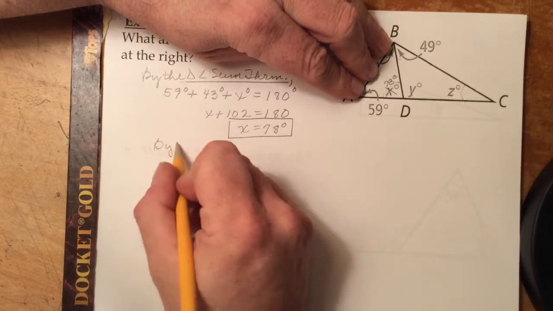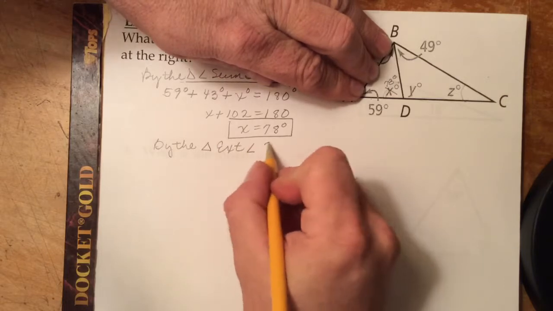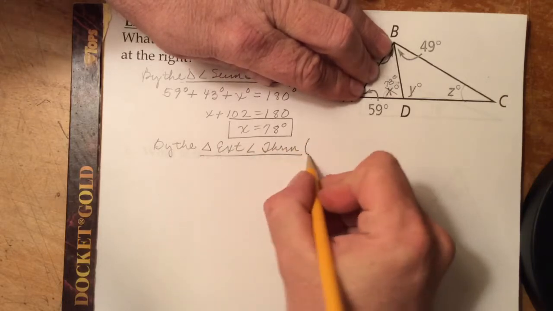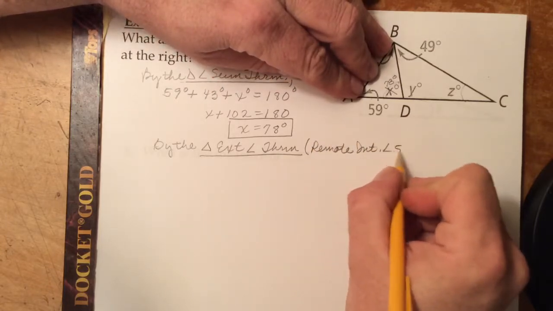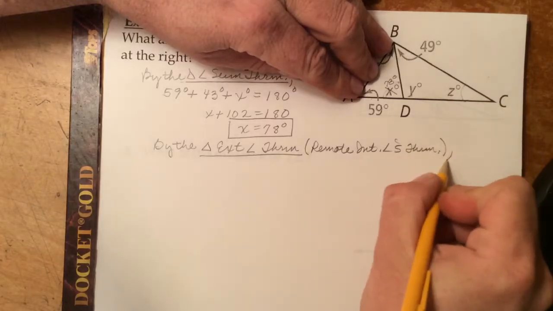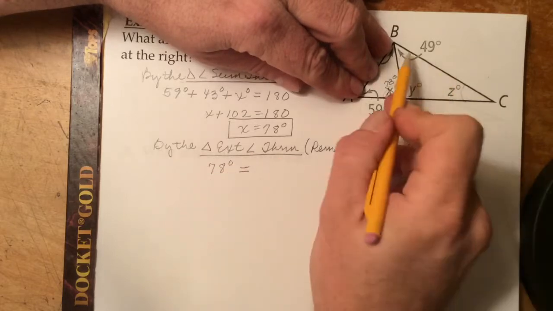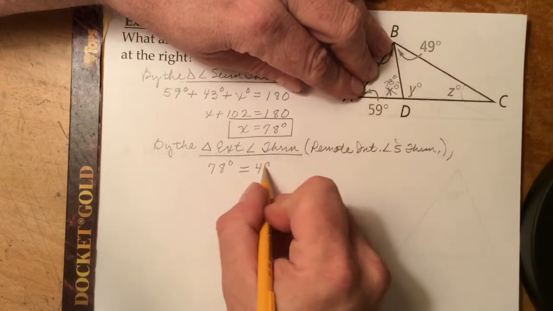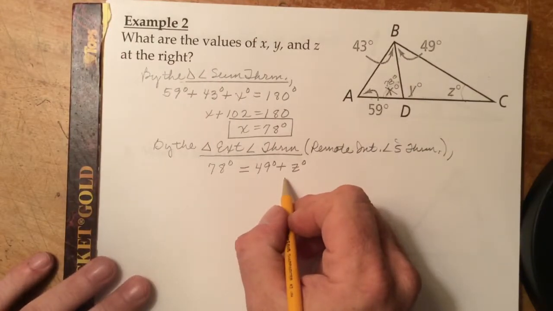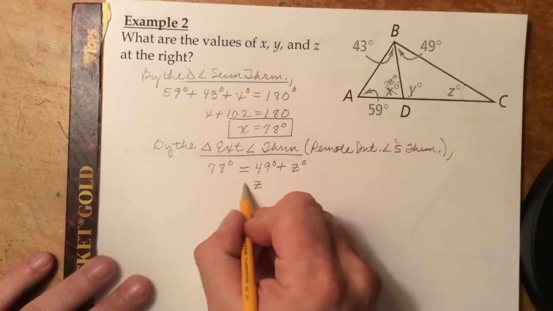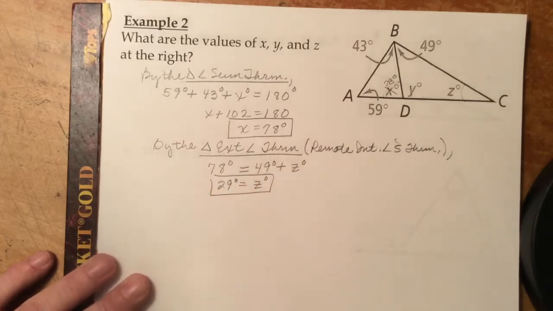So by the Triangle Exterior Angle Theorem, or it's also called the Remote Interior Angles Theorem, we can now say 78 degrees is equal to the sum of the two remote interior angles, 49 degrees plus Z degrees. Now we can solve for Z by subtracting 49 on both sides, and we get 29 degrees is equal to Z degrees. So Z is 29 degrees.